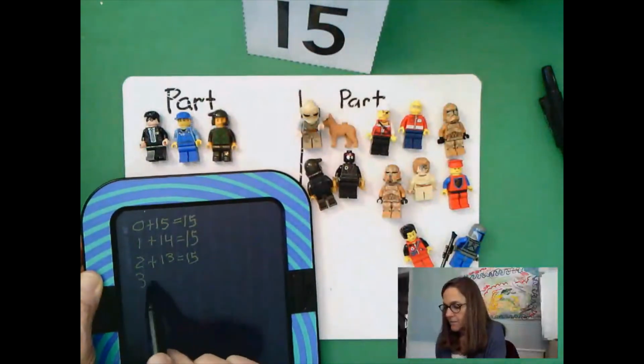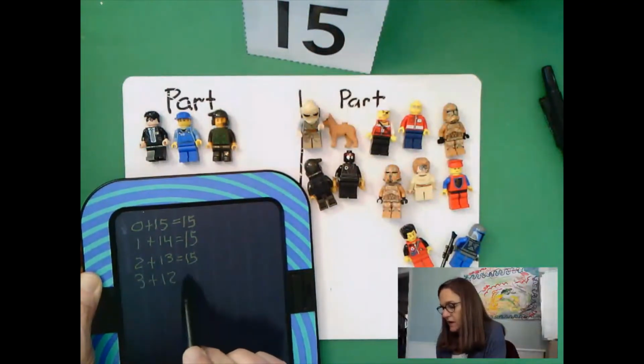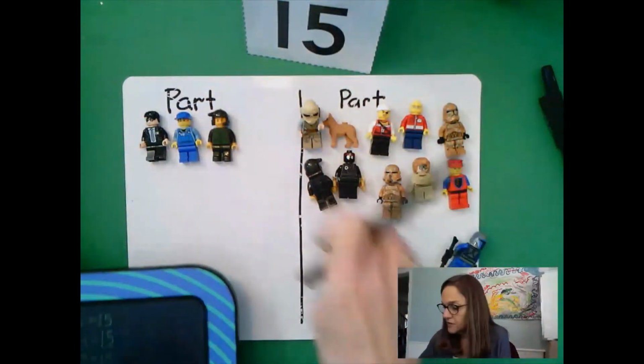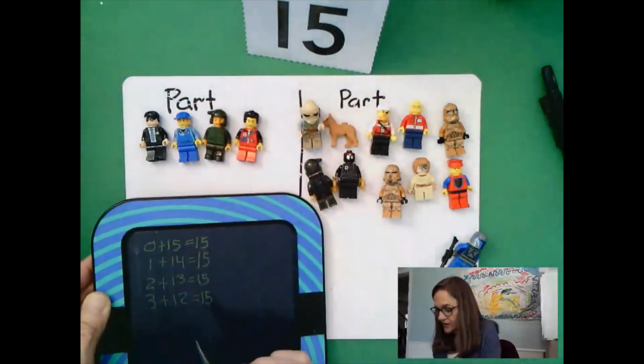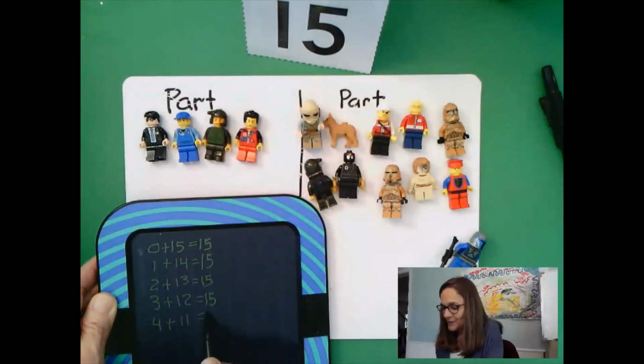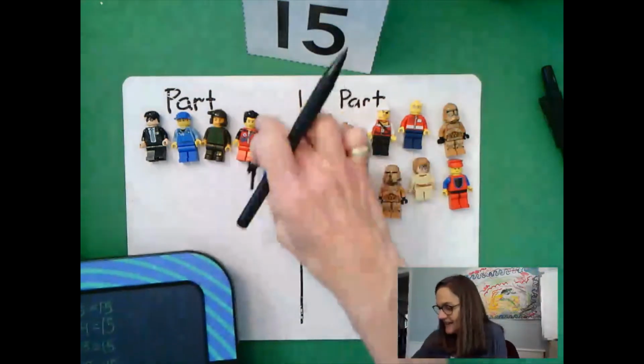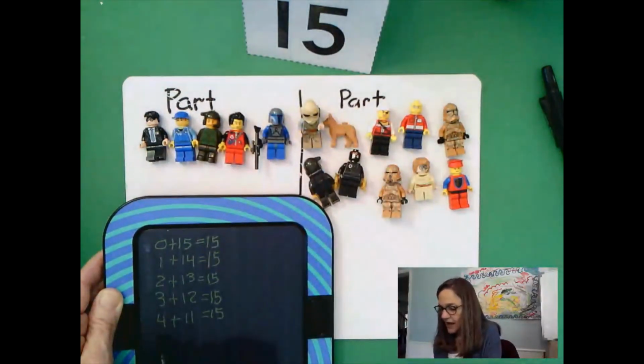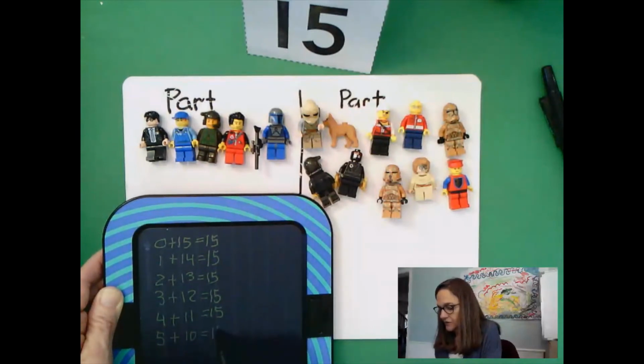3 plus 12 equals 15. I can move him over. It kind of looks like Elvis. 4 plus 11 equals 15. And another, 5 plus 10 equals 15.